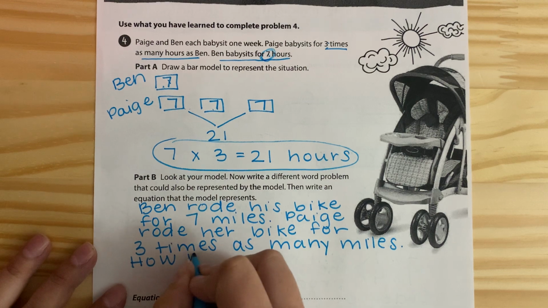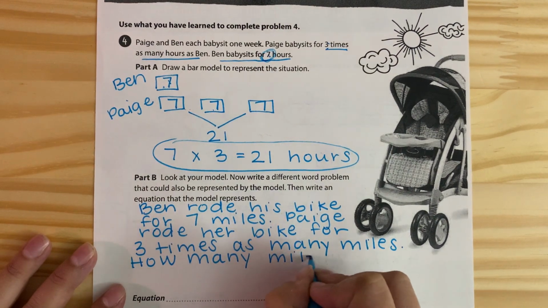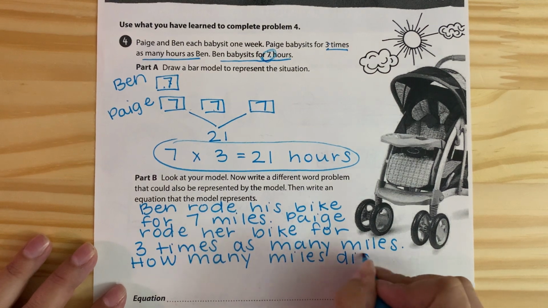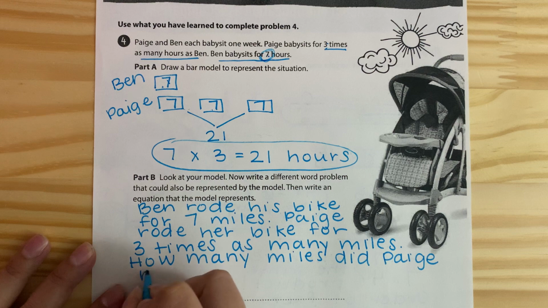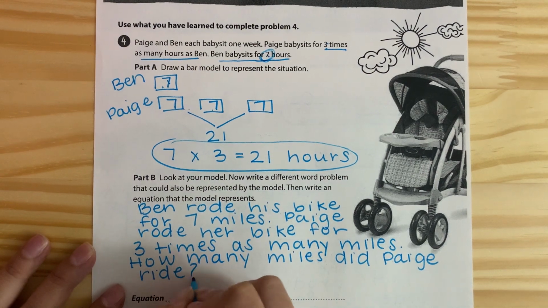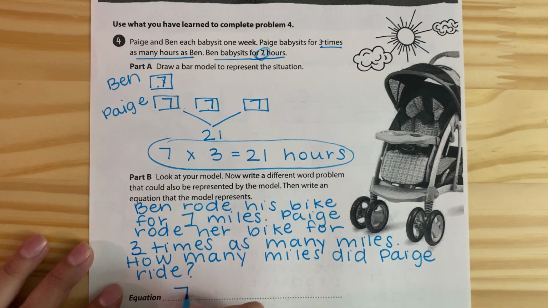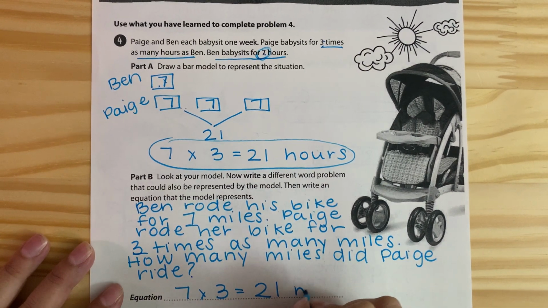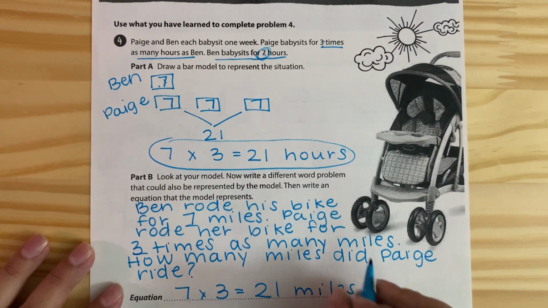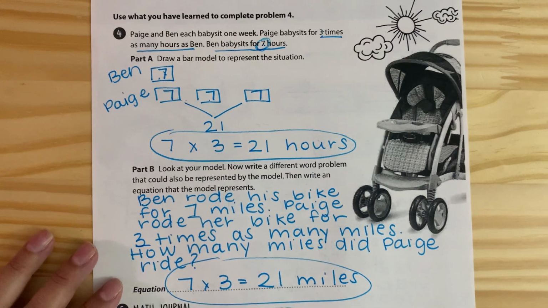How many miles did Paige ride? And then we would have the same exact equation, right? We would have the same model, same numbers. We have the 7 and the 3. So it would still be 7 times 3 is equal to 21. But instead, we would have the miles. Okay? And this is just an example.